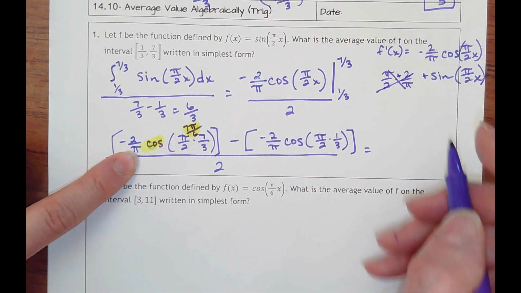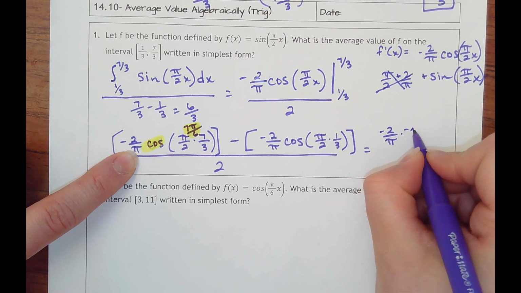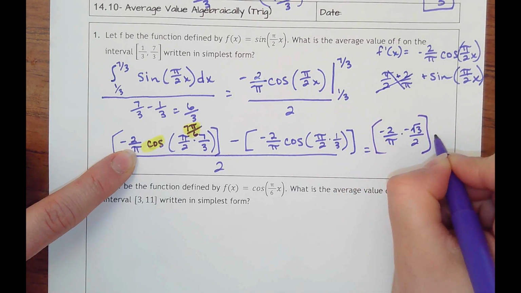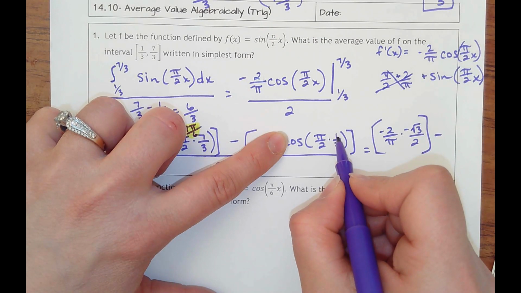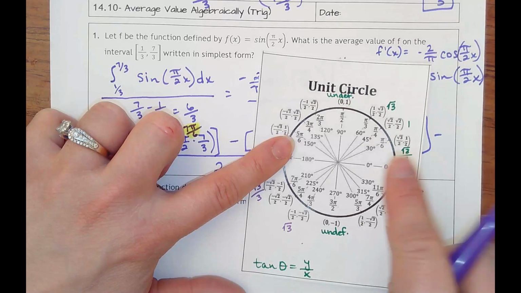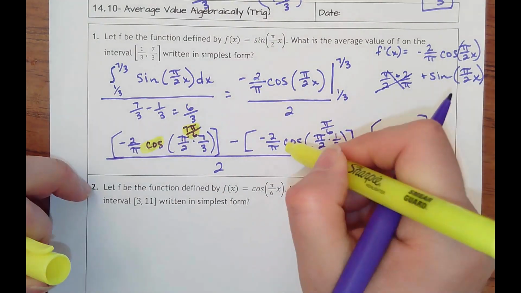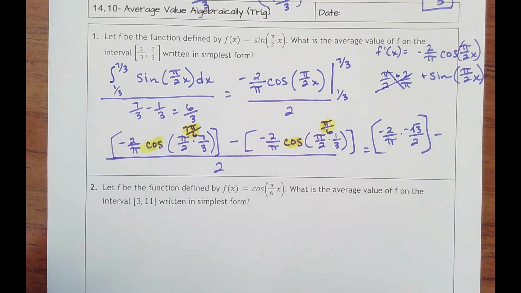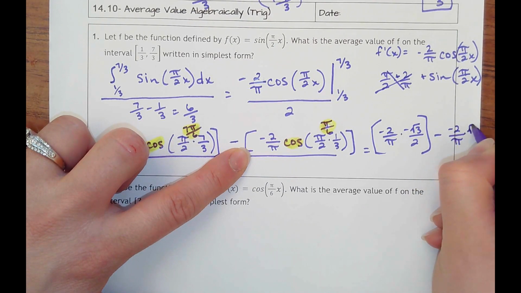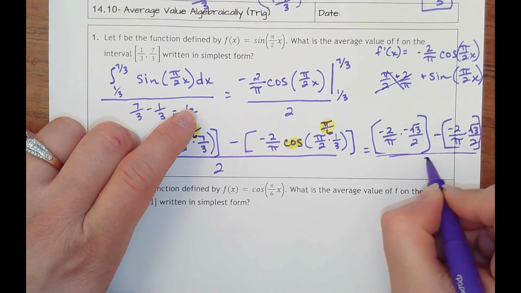So I would have negative 2 over pi times a negative square root of 3 over 2. Okay, so that'll be that part. Minus, same thing here. This is going to be pi over 6. So what is cosine of a 6? That's cosine of a 30, which is just positive square root of 3 over 2. So I get negative 2 over pi times positive square root of 3 over 2. Again, all of that will get divided by 2.